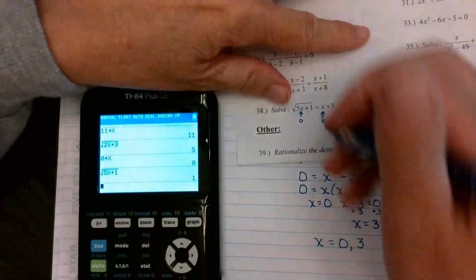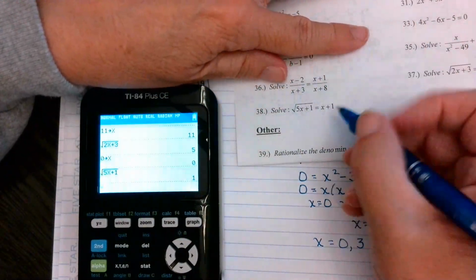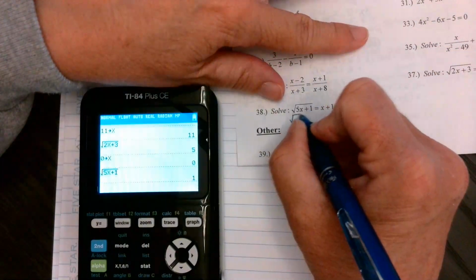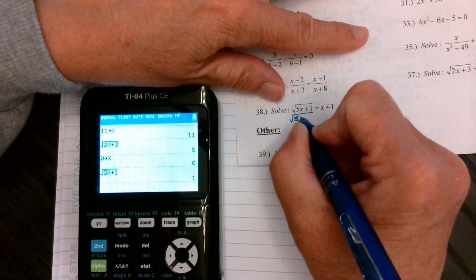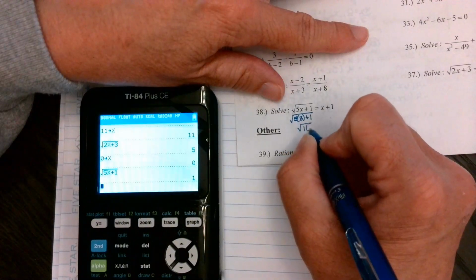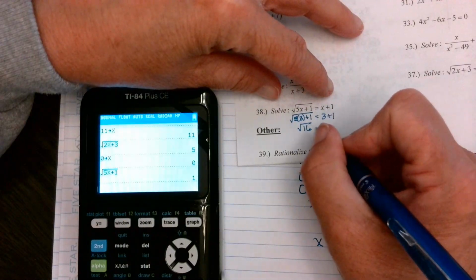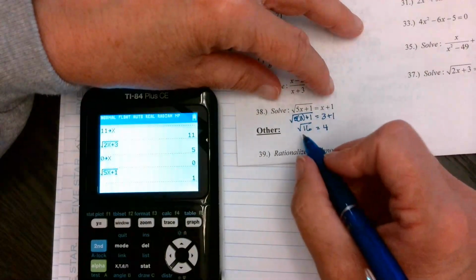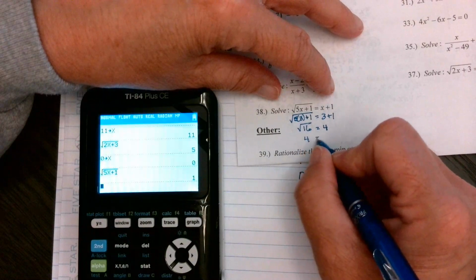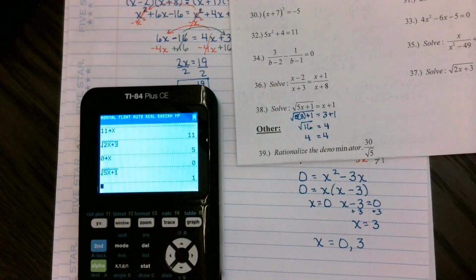Okay, so that worked. We also have to check the 3. When we plug in 3, we're going to get 5 times 3, which is 15, plus 1. That gives me a square root of 16. When I plug in 3 here, I get 3 plus 1. That side gives me 4. Well, square root of 16 is 4. The left equaled the right. So they both checked. So both of them will work.